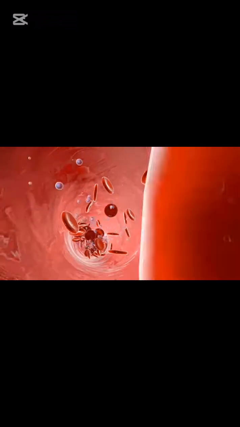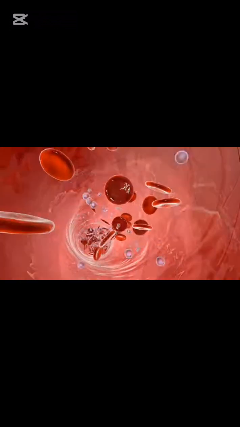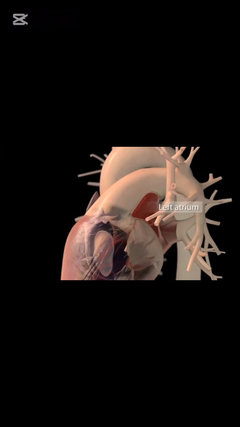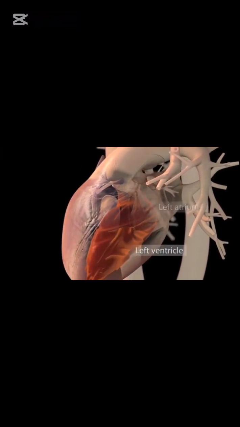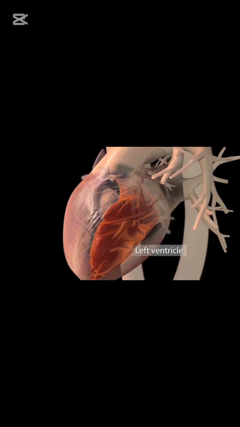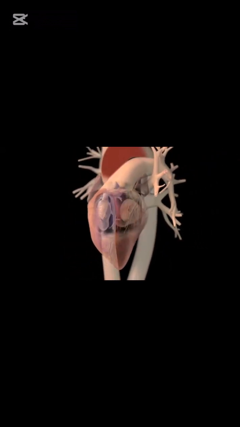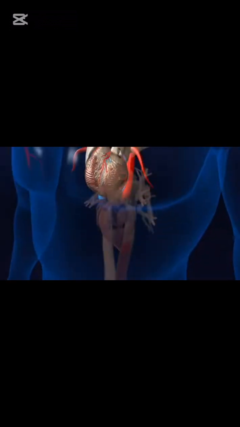The oxygen-rich blood then travels from your lungs to the heart, where blood is pumped to the rest of your body. More specifically, it flows from the lungs to the left atrium through the pulmonary veins. Your mitral valve opens to send blood from your left atrium to your left ventricle. When your left ventricle is full, it squeezes, opening your aortic valve. Your heart sends blood to your aorta, where it flows to the rest of your body.